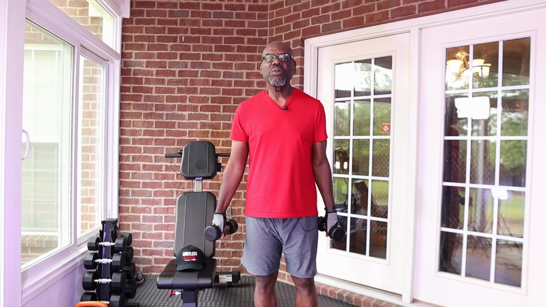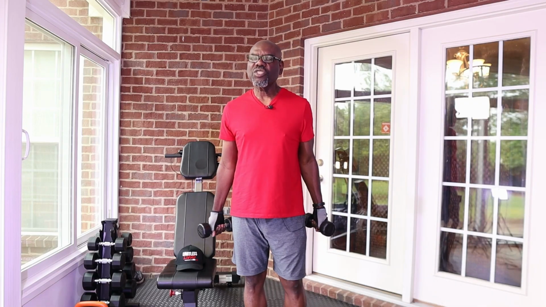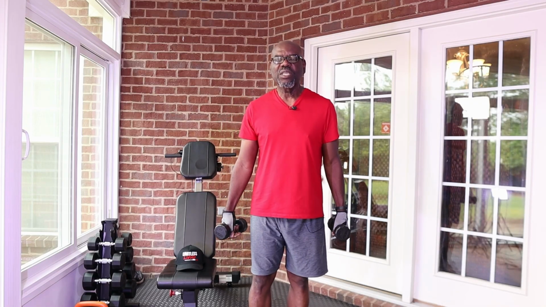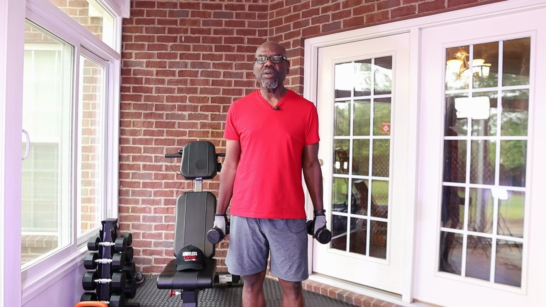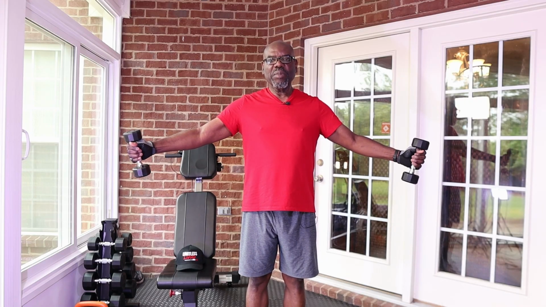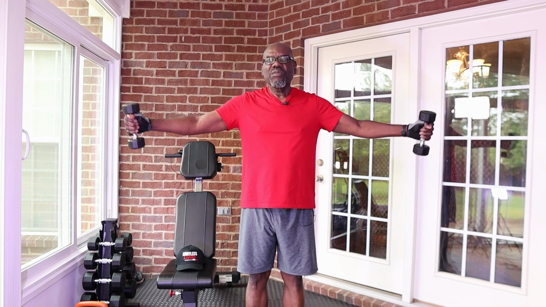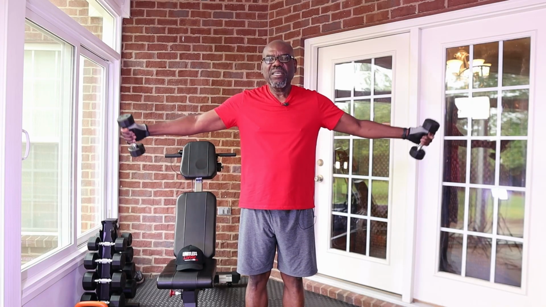And remember, we're going to do 10 forward, 10 backwards. We're slowing down a little bit with these, making sure that we're getting maximum benefit. Remember, time under tension is what we're looking for. So let's go ahead and do 10 forward and 10 back, right? 1, 2, 3, 4, 5, 6, 7, 8, 9, and 10.